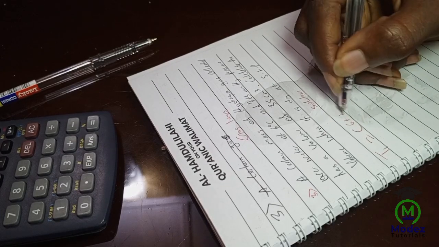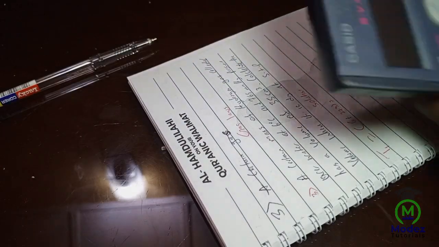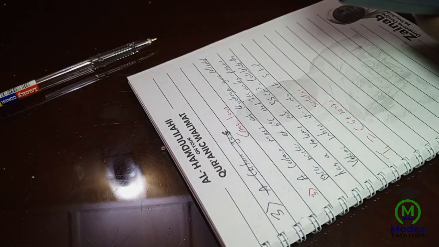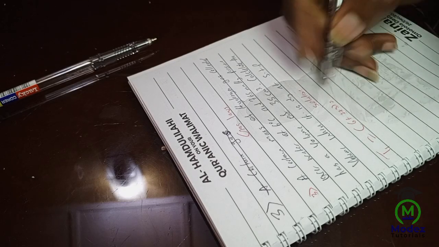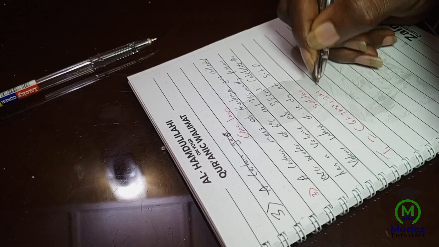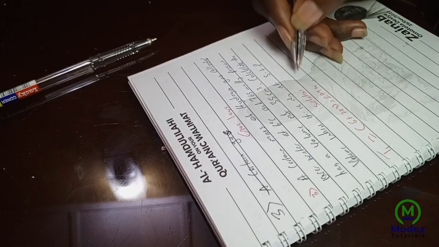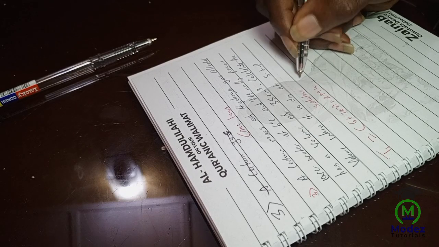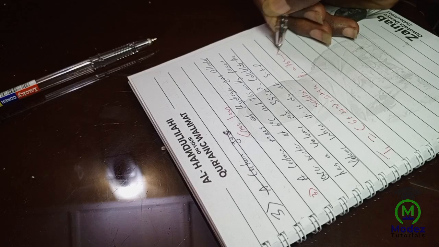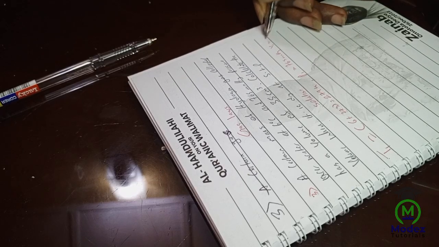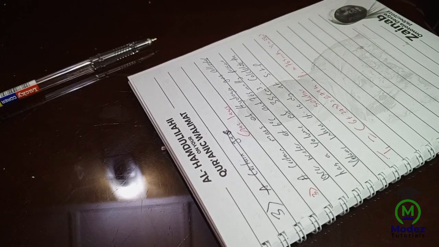Then we have P1, which equals 765 millimeter mercury. Then we have V1, which equals 35 cm³.